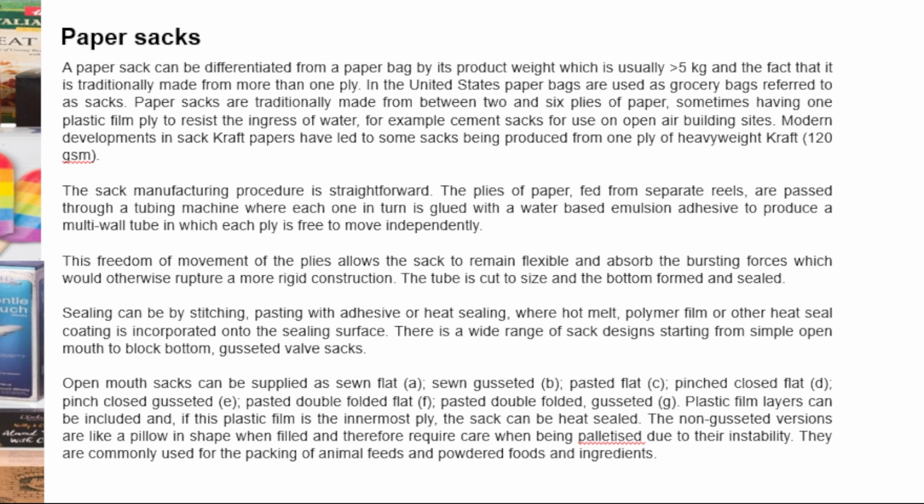Sealing can be stitching, pasting with adhesive, or heat sealing, where hot melt, polymer film or other heat seal coating is incorporated into the sealing surface. There is a wide range of sack designs, starting from simple open mouth to block bottom gusseted wall sacks.